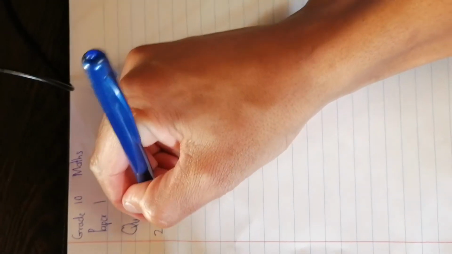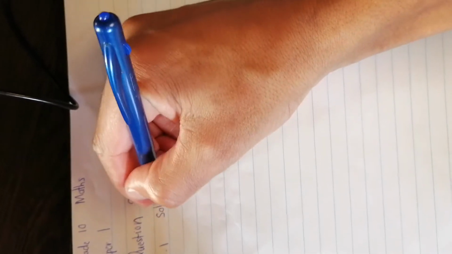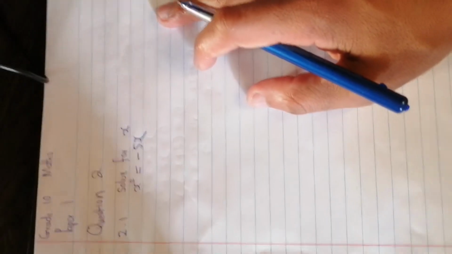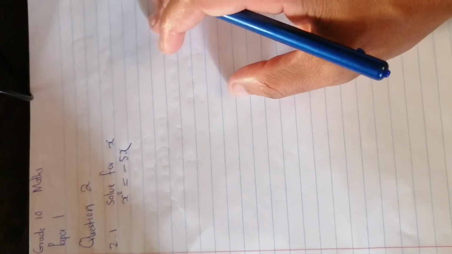So question 2.1 is asking us to solve for x, and we're given x squared is equal to negative 5x. For something like this, I always tell my students that we usually take all the variables and put them on one side.